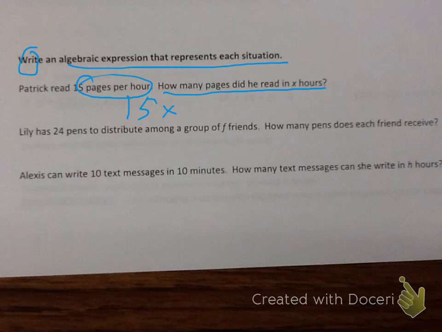Lily has 24 pens to distribute among a group of F friends. How many pens does each friend receive? So if she's distributing them among a group of F friends, we don't know how many friends she has. It could be 4, it could be 6, it could be 12. We want to know how many pens each friend gets, and each friend should get the same amount.